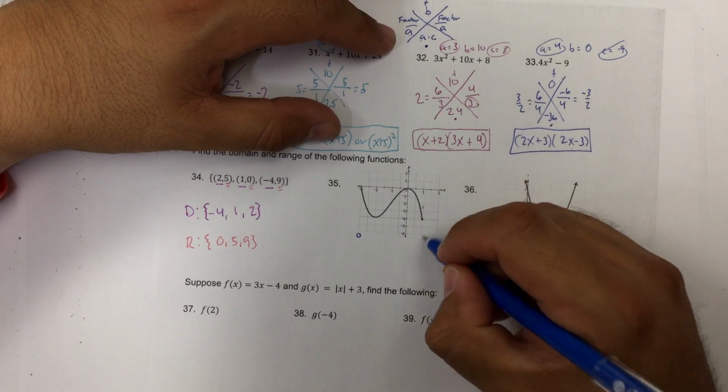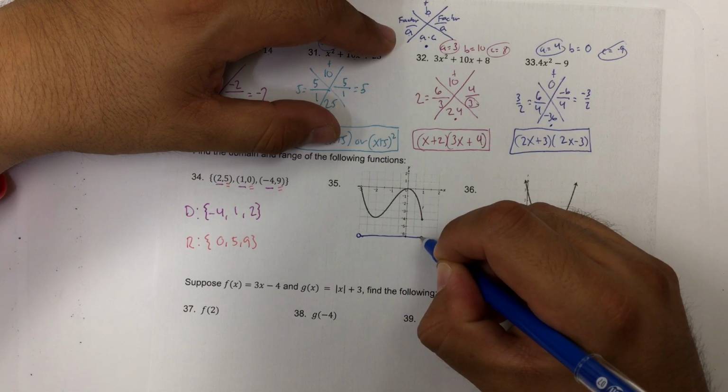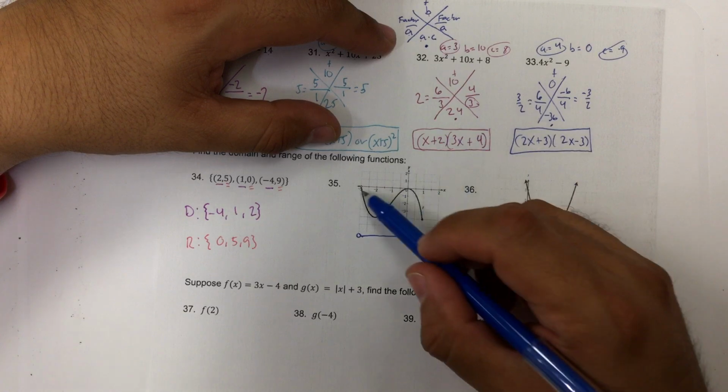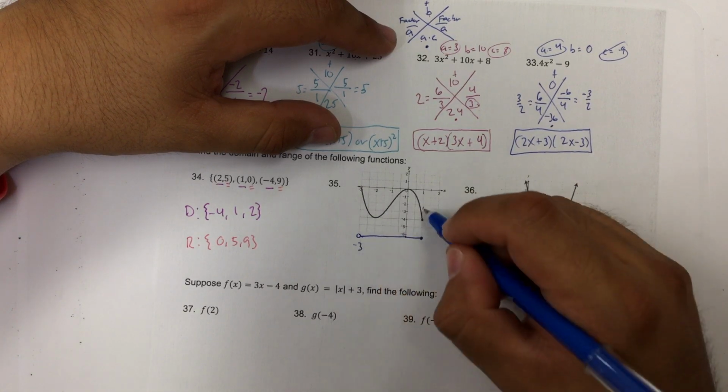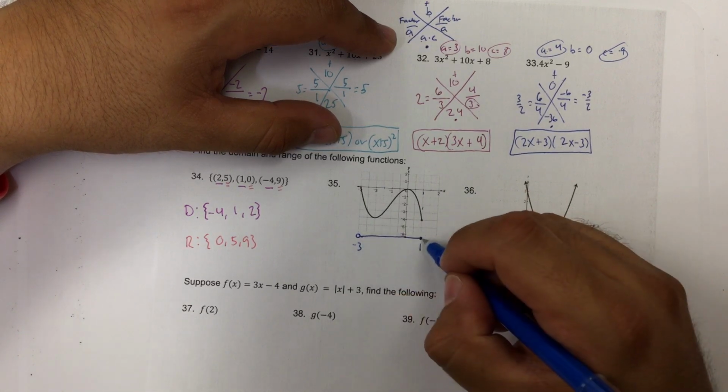It stops, and that's a closed circle. And it's all one piece. It's continuous, so it's connected. And we're going to go from least to greatest. The least number is negative 3. The greatest number is 1. Now notice I put an open circle and a closed circle.